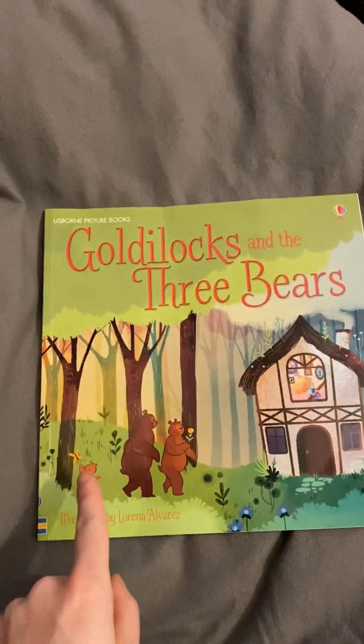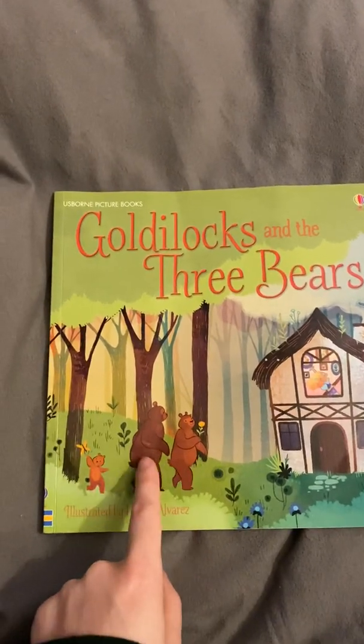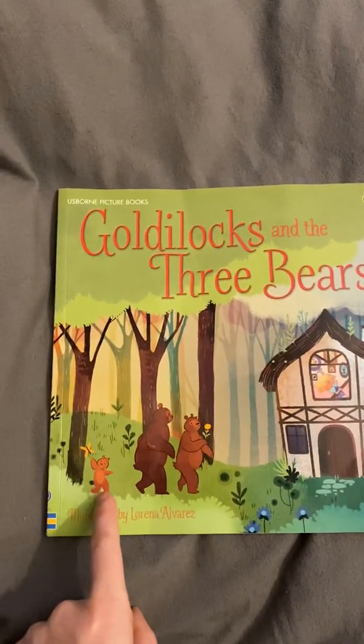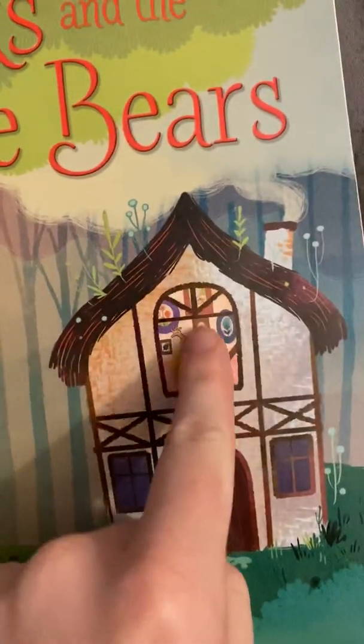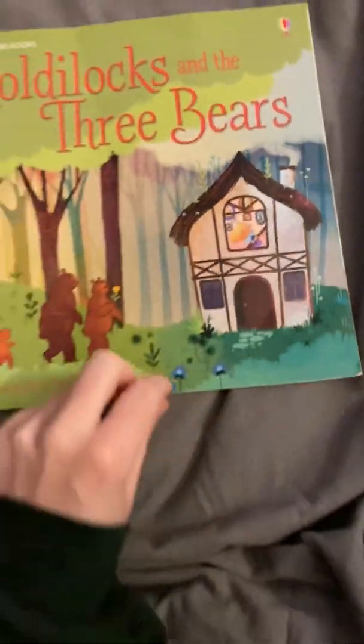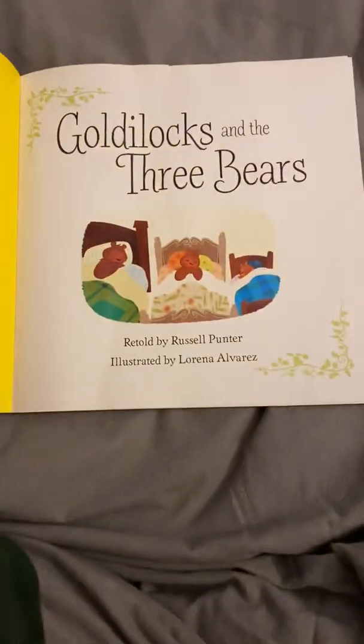So these are the three bears here. 1, 2, 3. I think this could maybe be the baby bear. And in the house, in the window, we have Goldilocks. So let's begin the story.